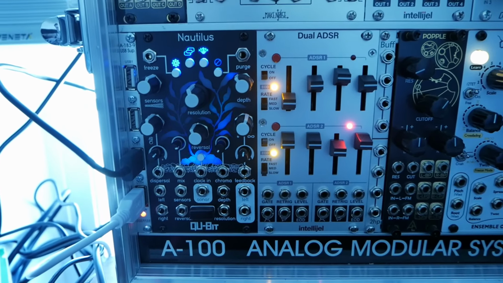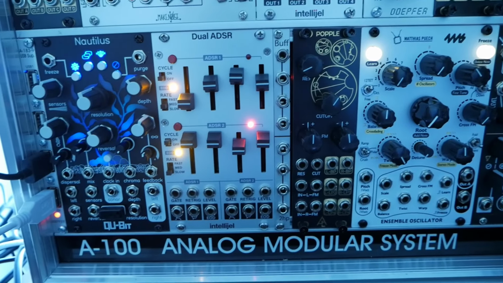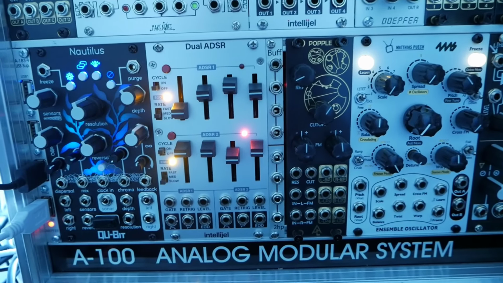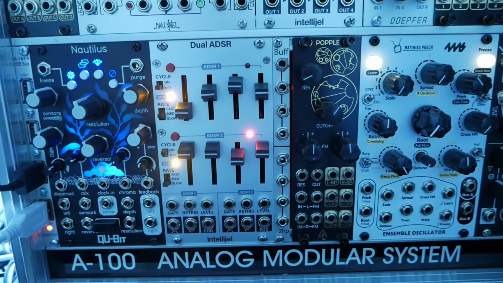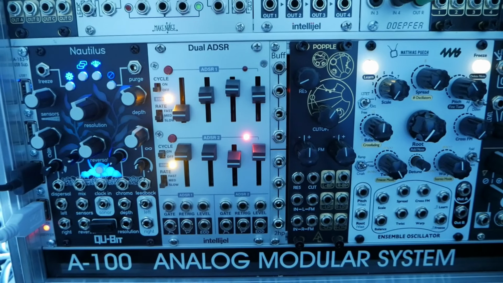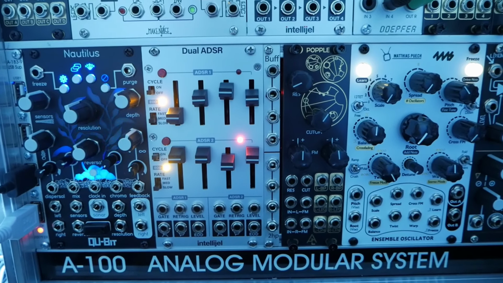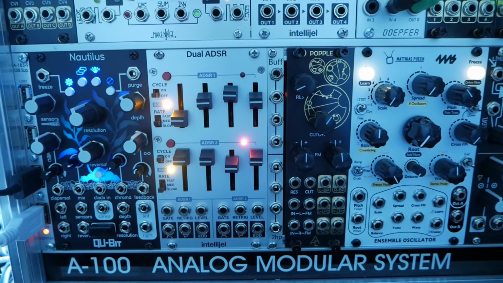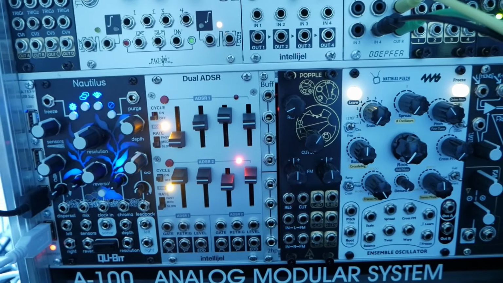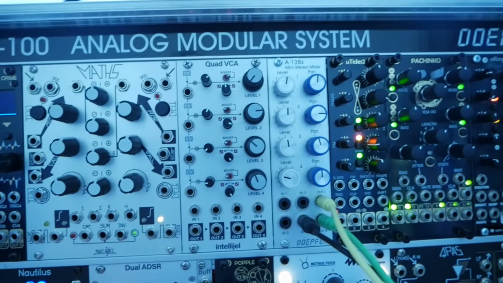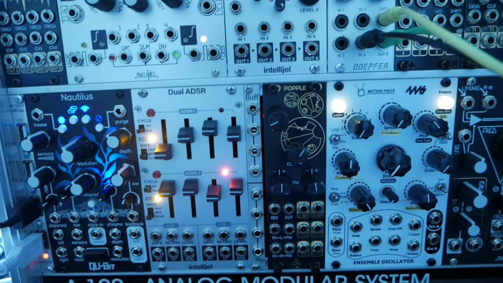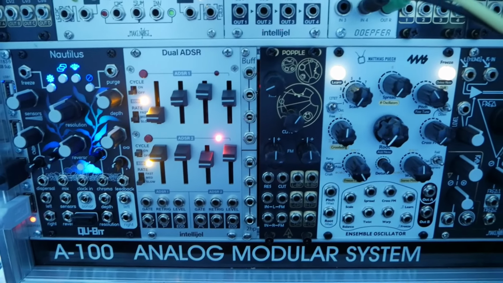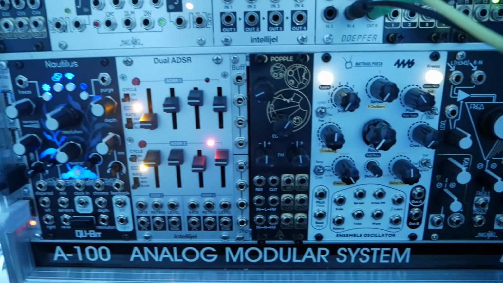We talked a little bit about this already, but the IntelliGel dual envelope generator, pretty straight and to the point. It's nice that it cycles, so it functions like a more complex LFO if I want it to. Typically, like I said, I use this in conjunction with the quad VCA to literally control the oscillators via the EWI, or even just the key step.